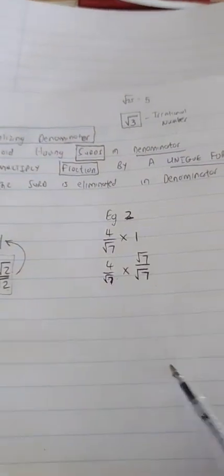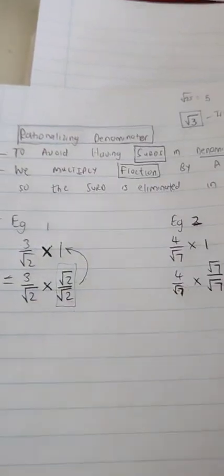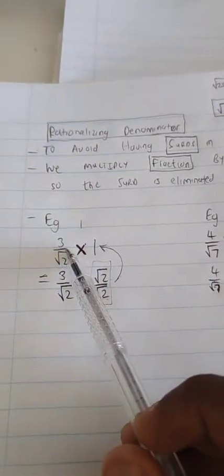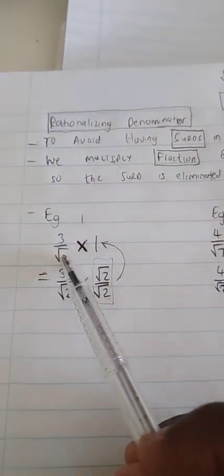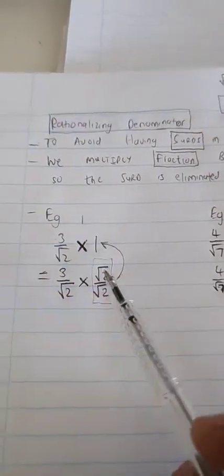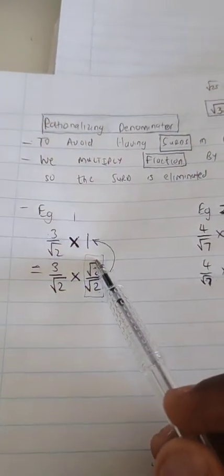I hope you guys understand that when we say we are rationalizing the denominator, the minute there's a single surd in the denominator, whatever it is, we simply multiply by that same surd, bottom and top. Now let's continue.